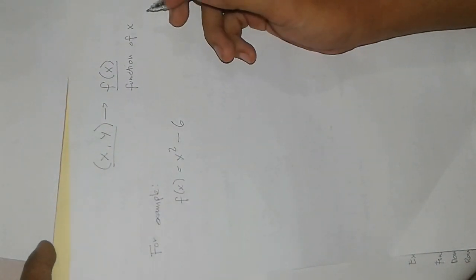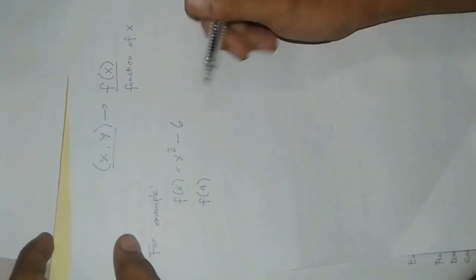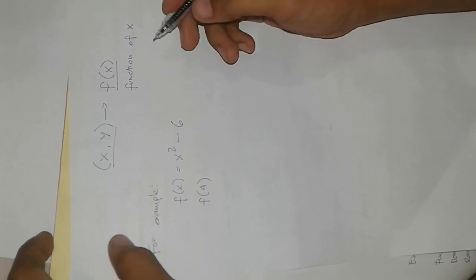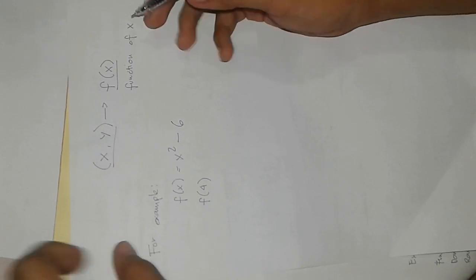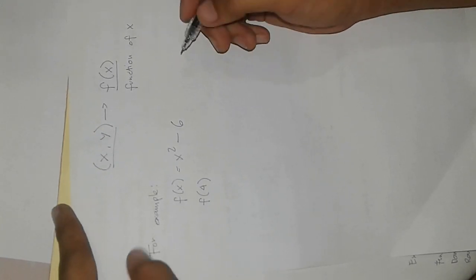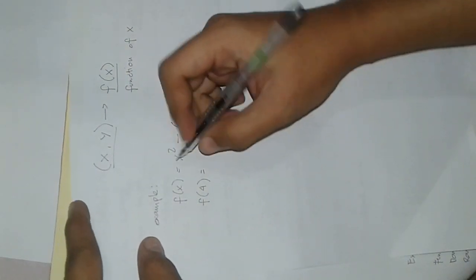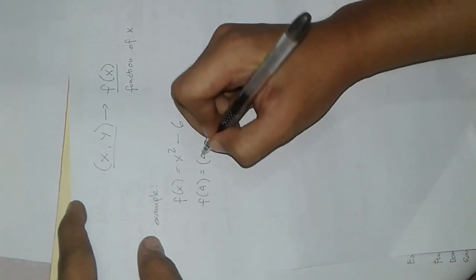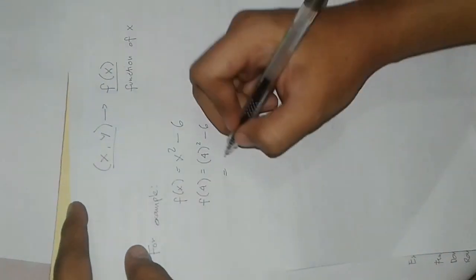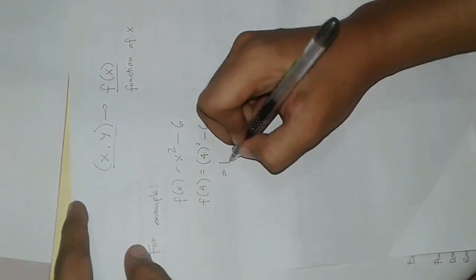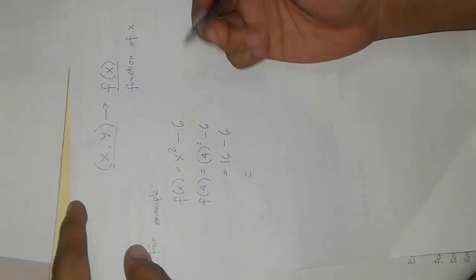If I want to find f of 4, that means everywhere I see an x, I will substitute it with 4. So f of 4 is equal to 4 squared minus 6. 4 squared is equal to 16, minus 6, which is equal to 10.